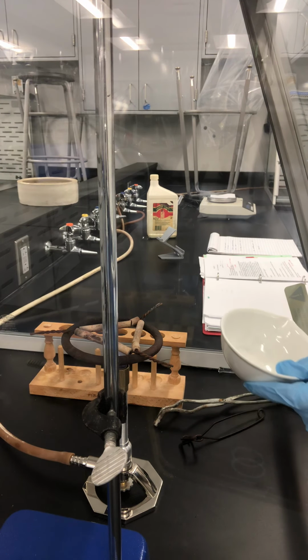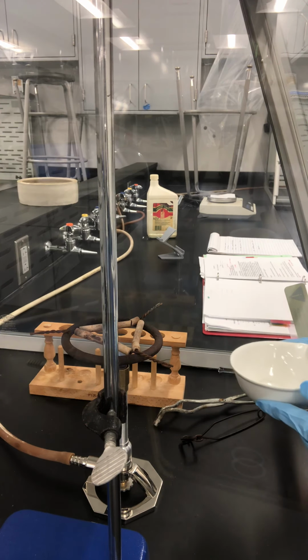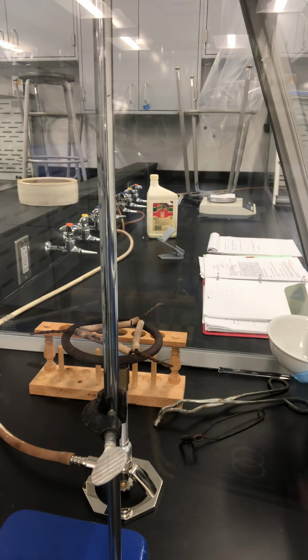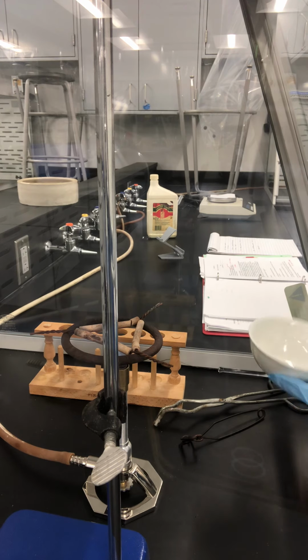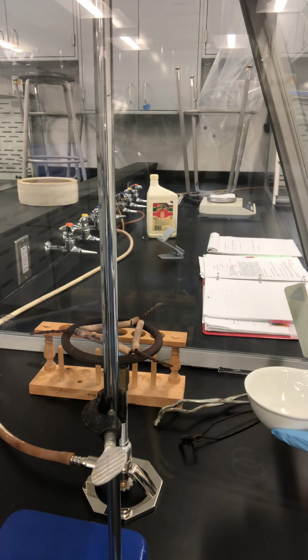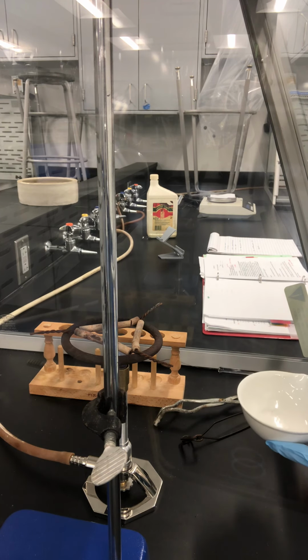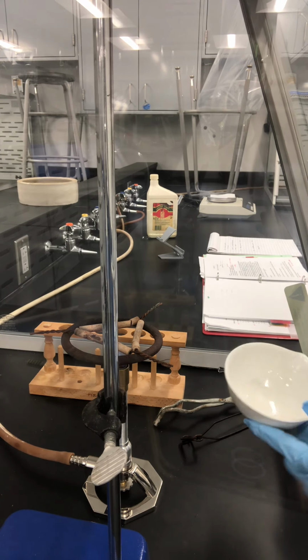Now I need to add about 10 gram of the lubricant oil. When I measure that, it doesn't have to be exactly 10 gram, it's around 10 gram. But you need to know exactly the mass of the oil. It can be 9.7 or 10.2 gram, it's all okay, but you have to know it's 9.7 or 10.2, okay?